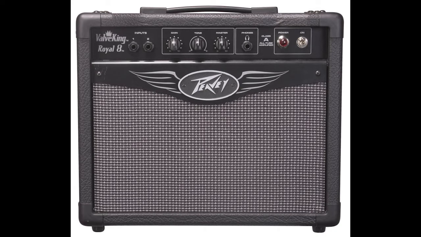So today we're going to be talking about circuits and the most common electronic components that you're going to find in audio electronics. First, let's take a look at this guitar amp here. This is a PV Valve King Royal 8.